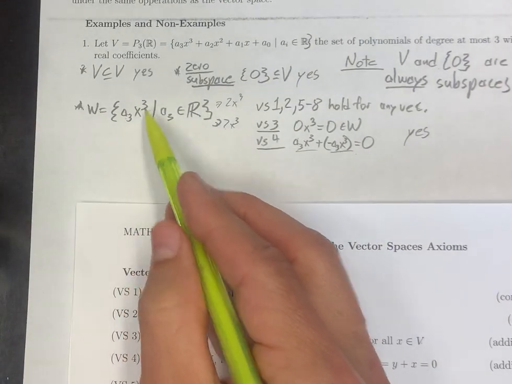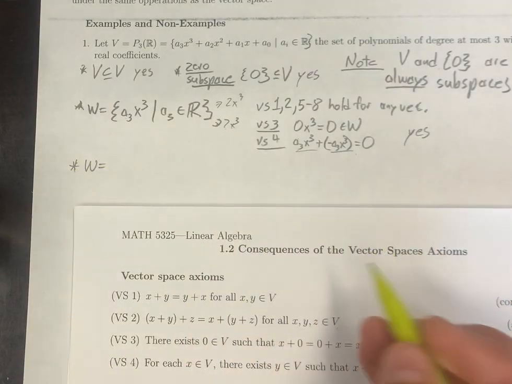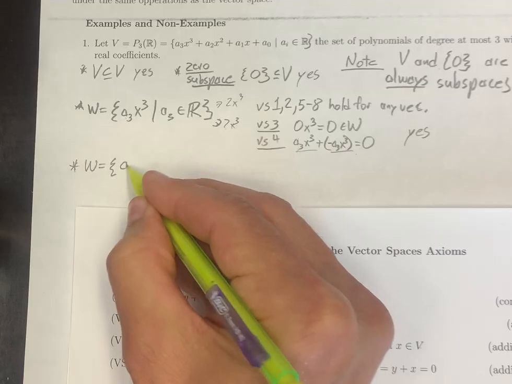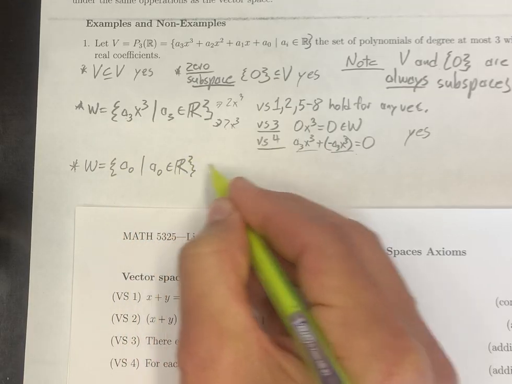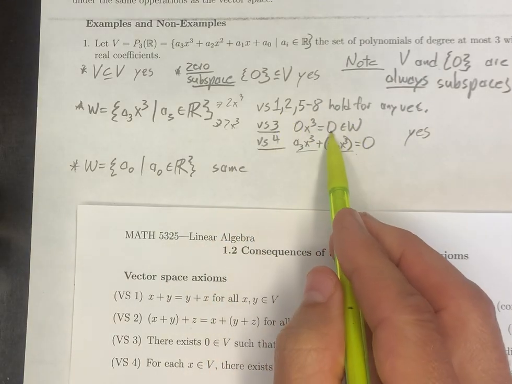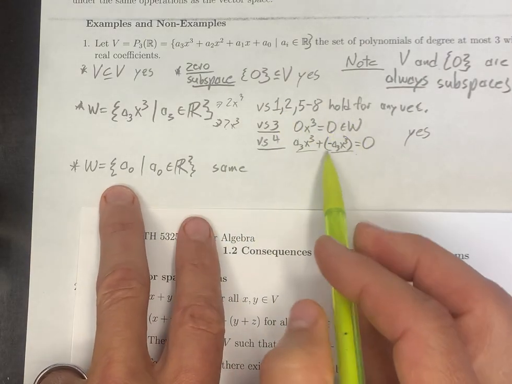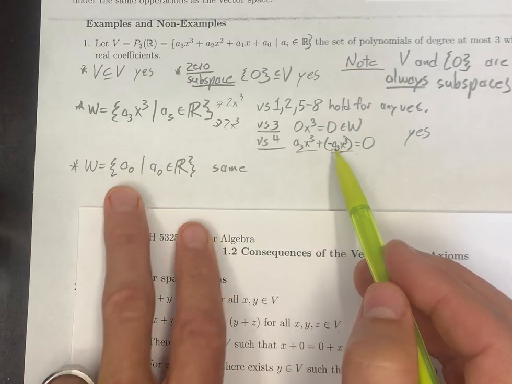I happen to do degree 3, but another example would be the constant terms, right? What if I just had a0, such that a0 is a real number? Same, right? These come for free. 0 is certainly in there, and if you had any real number, its inverse is also a real number.